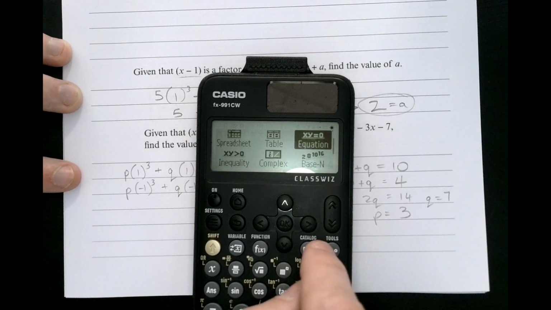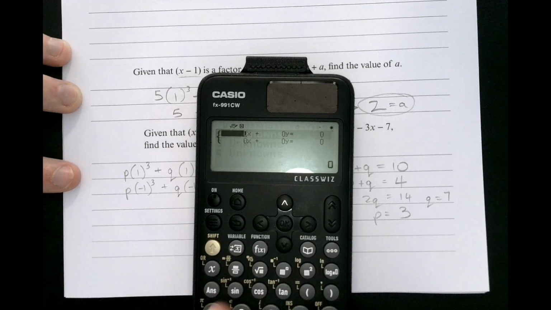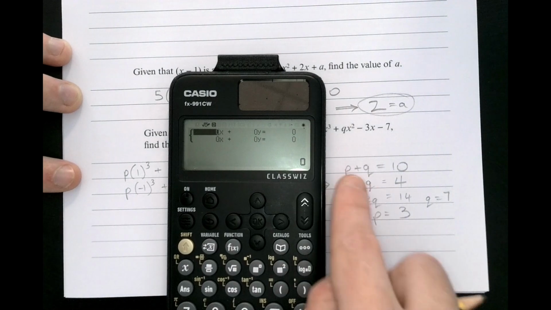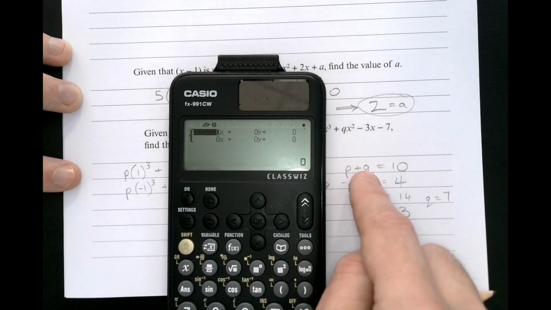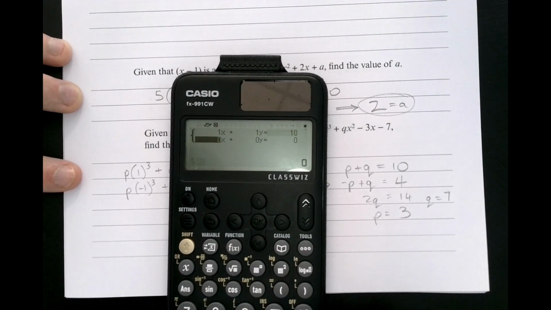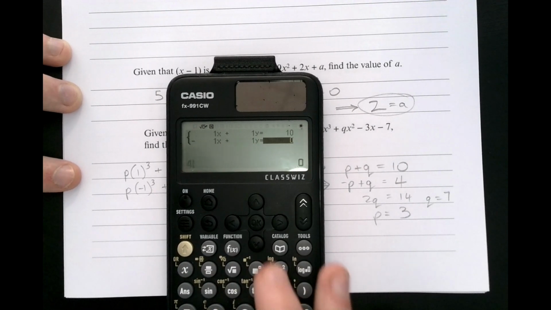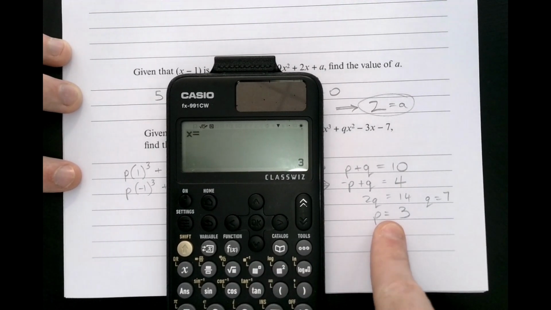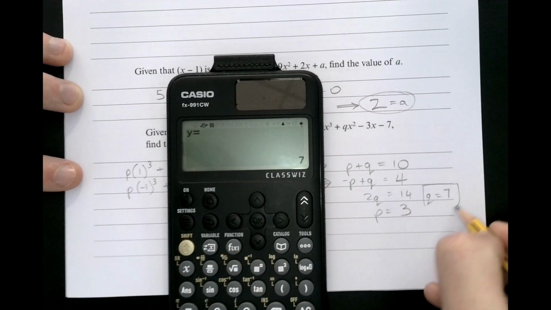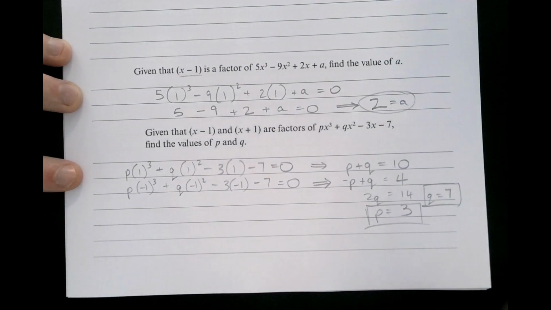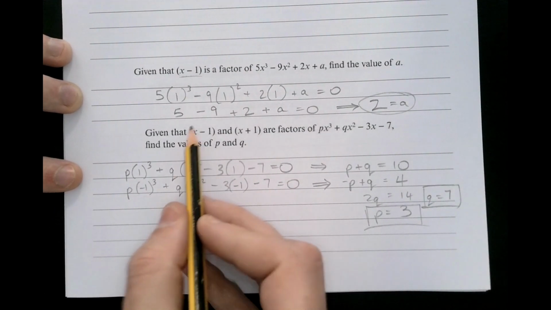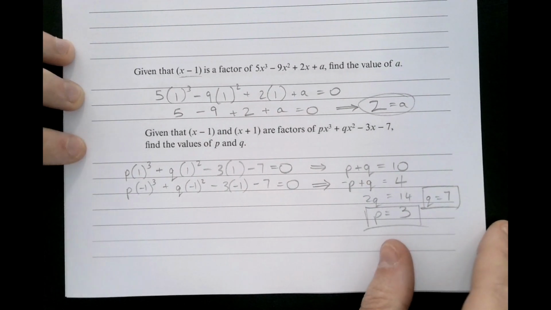Or you can use, if it's slightly more complicated, the simultaneous equation solver here. It always comes up x and y, so I'm going to use p and q in that order. That's why I've written it like this. P first, then q, then a number, so that it looks like this. 1p, 1q is 10, minus 1p, 1q, 4. So x is 3, I've put p in as my first one, so p is 3, and y is 7. So, same use. Knowing that they're factors means that when you substitute in whatever makes the bracket 0 for x, then the answer comes out to be 0.